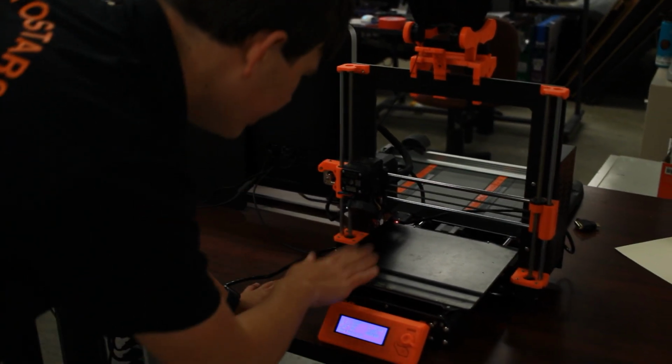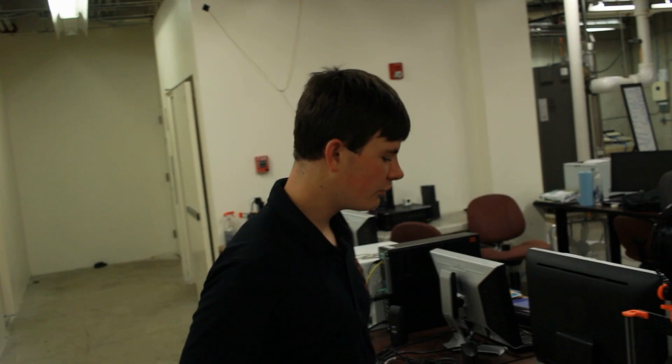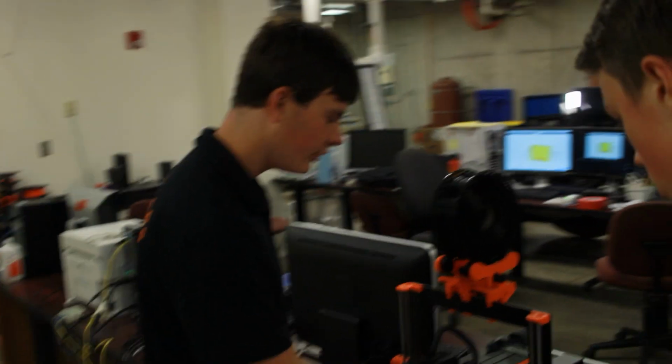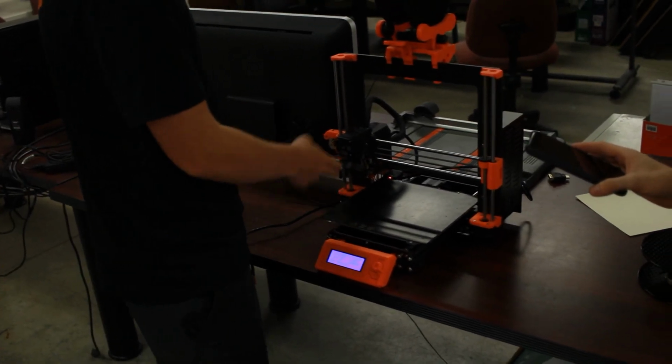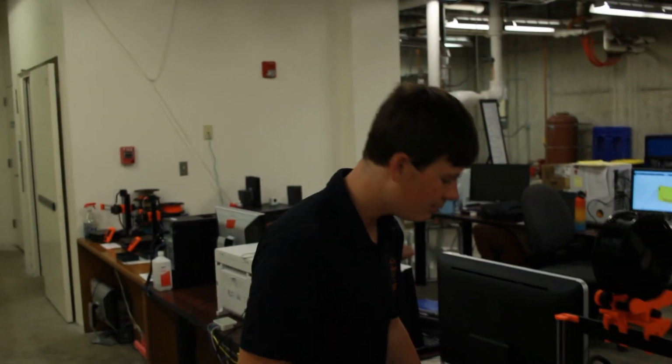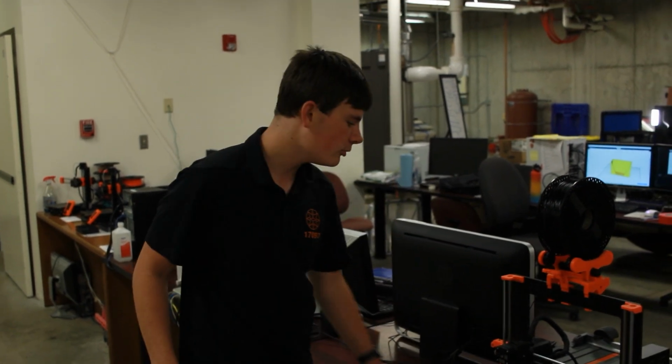And now it'll heat up the bed. Okay. So now the bed here will heat up so the print stays adhered to the bed, and the nozzle will heat up so it can melt the plastic. So we'll just have to wait a little bit. A few minutes later.